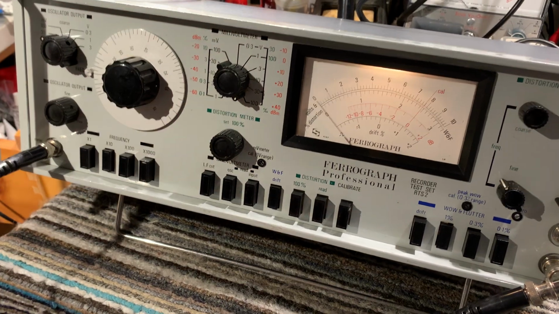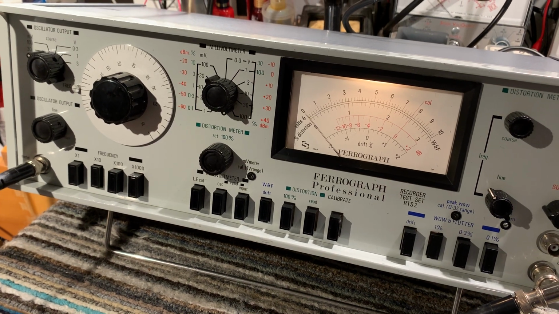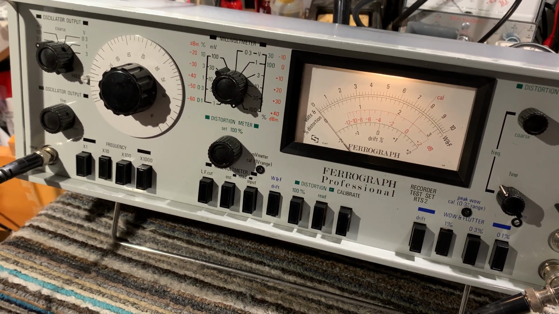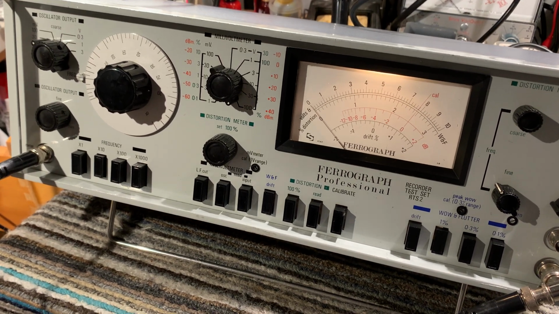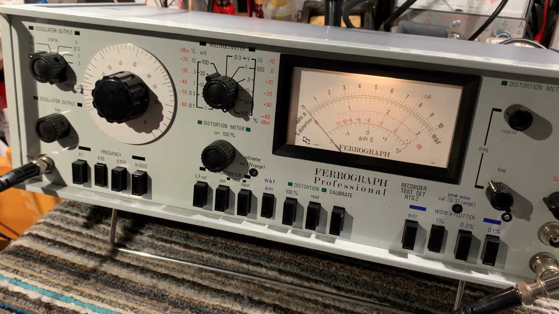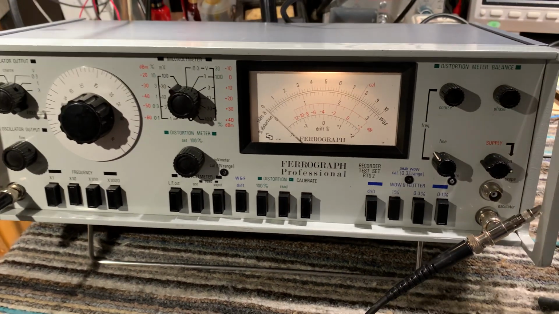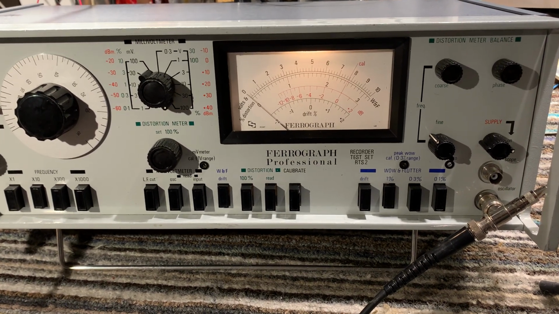But now I replaced those resistors with ones out of a parts unit I have, and that had accurate resistors in it. So I swapped them out, and this has now got the accurate resistors in, and the attenuator is working fine. So there we go, Ferrograph RTS-2 tape recorder test set.